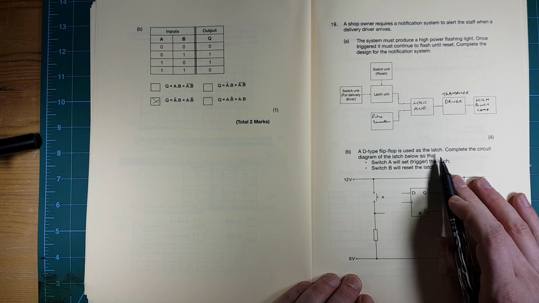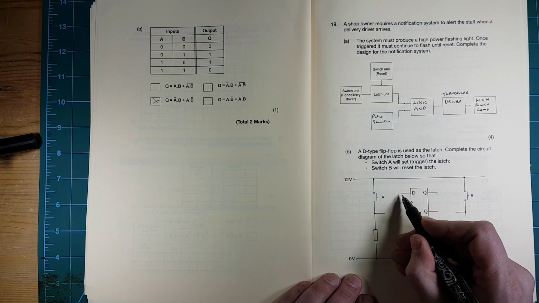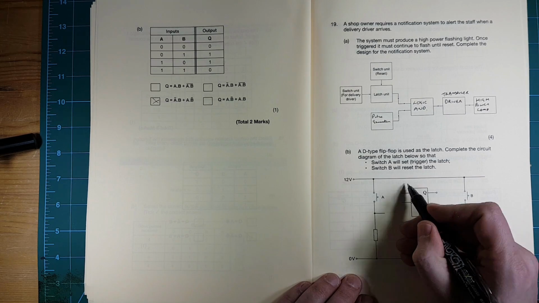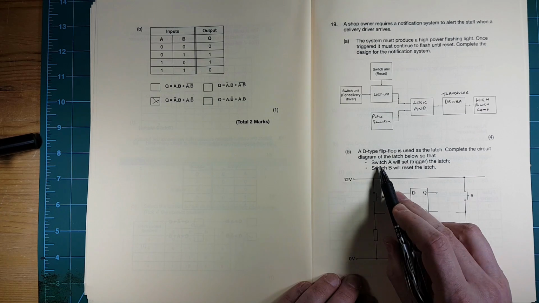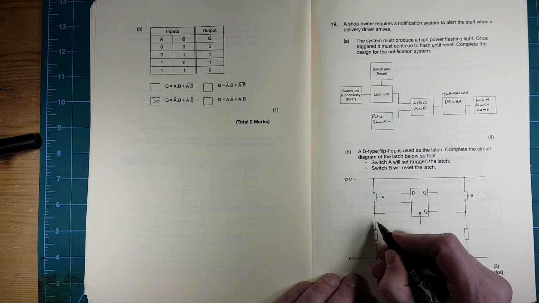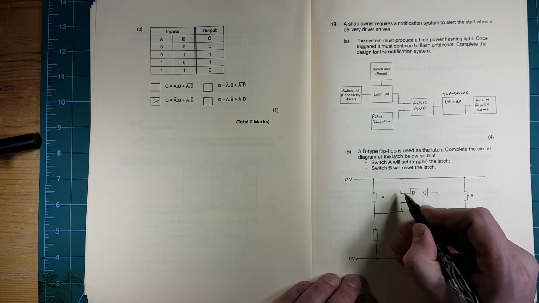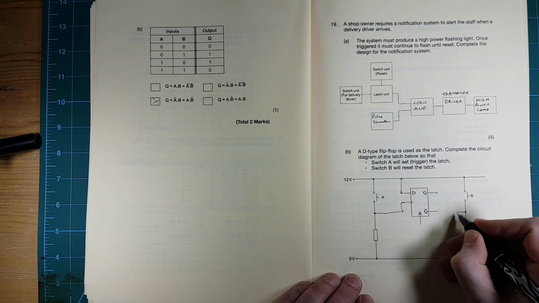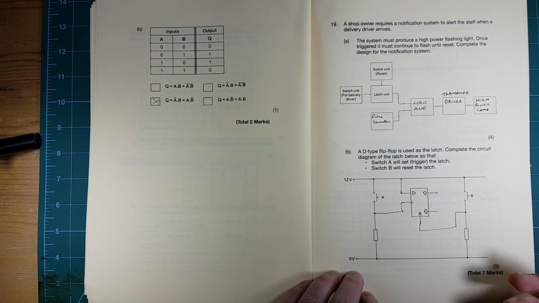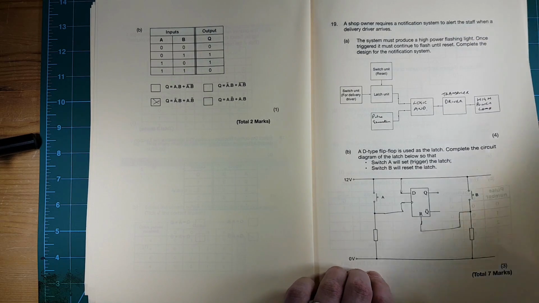A D-type flip-flop is used as a latch. Complete the circuit diagram. I had lots of people connecting Q back to D. That's only done when you want to turn a D-type into a counter. So we need switch A to trigger the latch, which is easy. We connect that to there. We want it to trigger it, so we want D to be set high. We want switch B to reset the latch. There we go. When you push that, that will go high, which will trigger the reset there. So it's as simple as that for 3 marks.